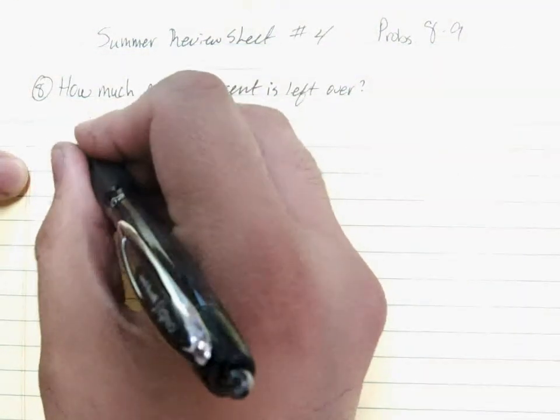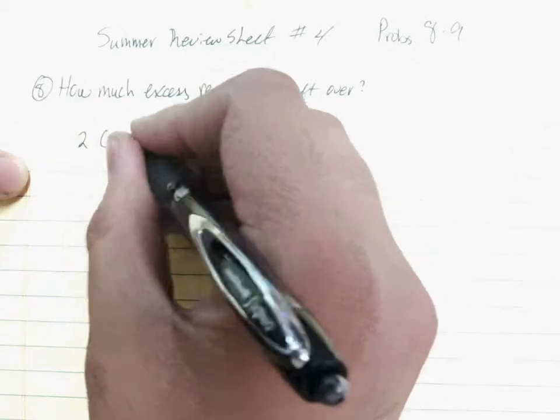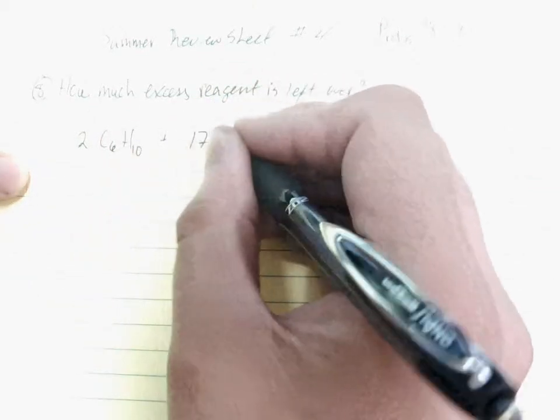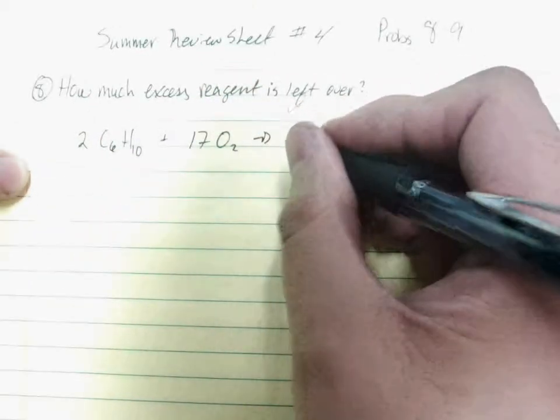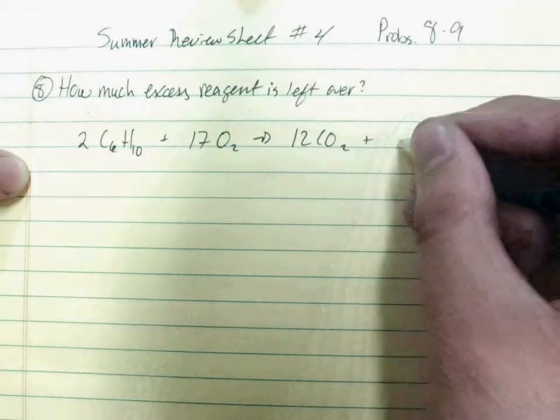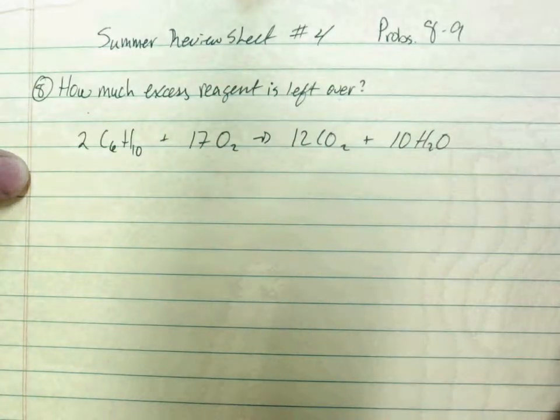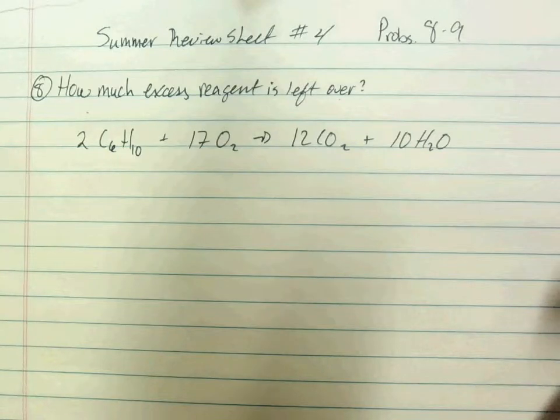Once we balanced it, we had 2 C6H10 plus 17 O2 yielding 12 CO2 and 10 H2O. Alright, so that's our equation.